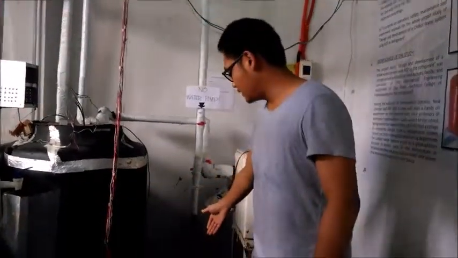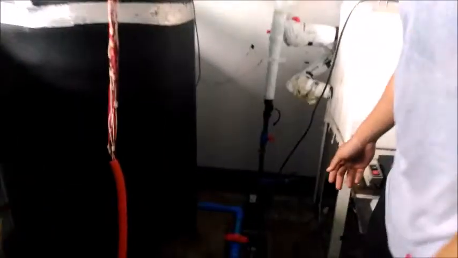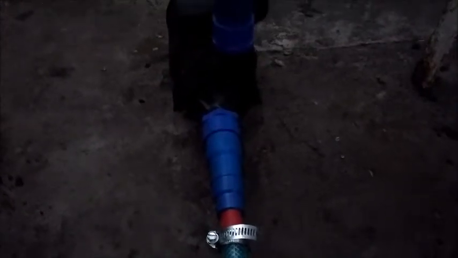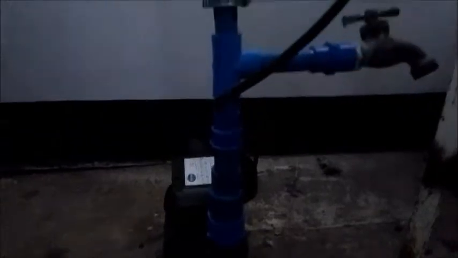So we have innovated some pipelines in the system. As you can see, we have fixed the pipelines here. Here we have provided a new valve. The previous pump and pipeline were connected by PVC cement. We have used male adapter reducers in order for the pipeline to be removable and easily cleaned, as well as this network connecting to this.